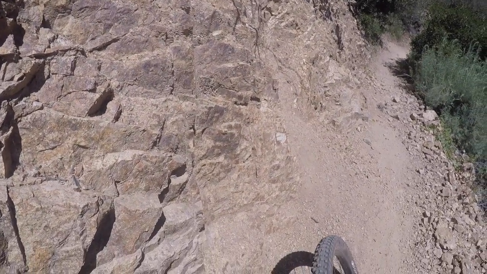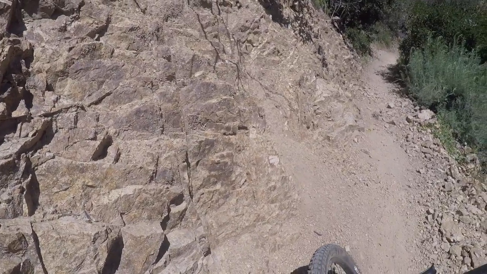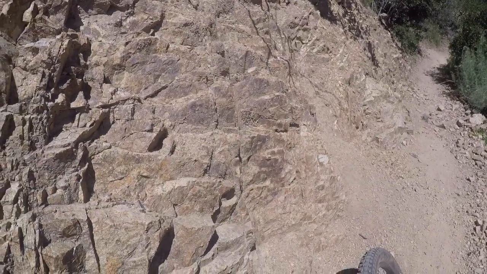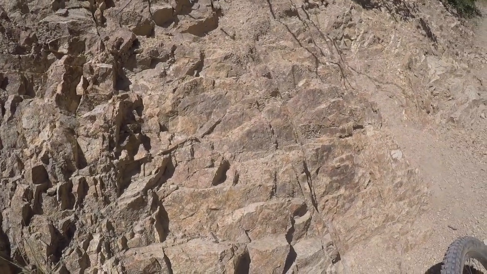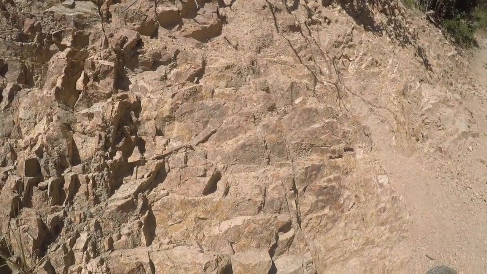All right, I wanted to stop here, just show you how the topography changes a little bit. Well, I suppose it's still very steep, but the geology is actually what changes a little bit here. We go from sedimentary rock a little bit further down below, and now we have this igneous granite type rock that's kind of pushing through here.